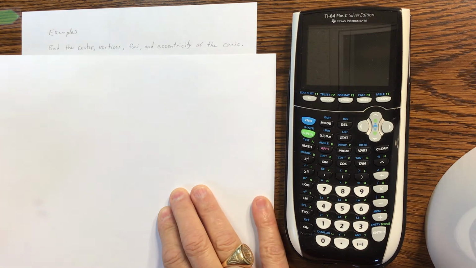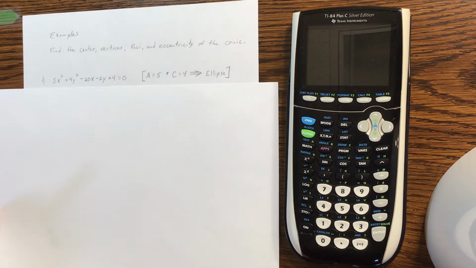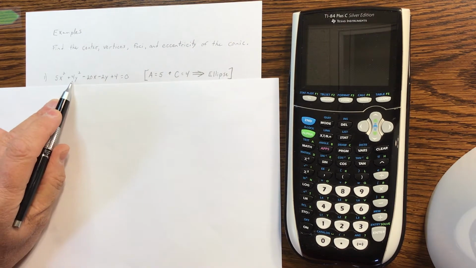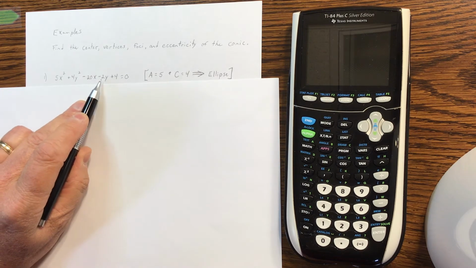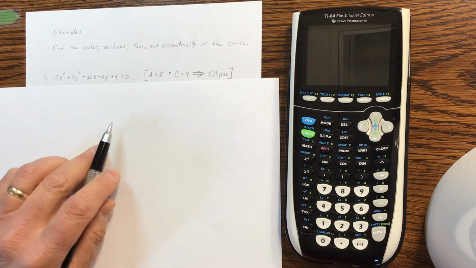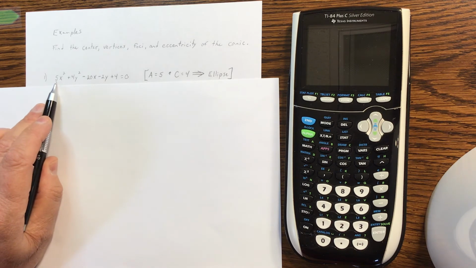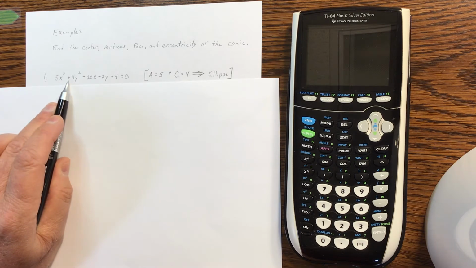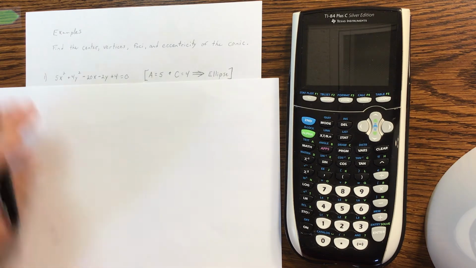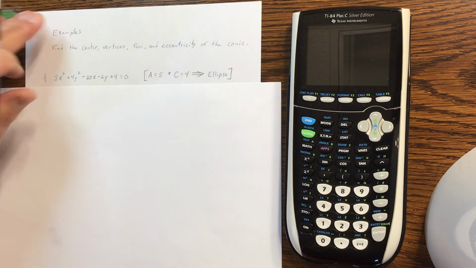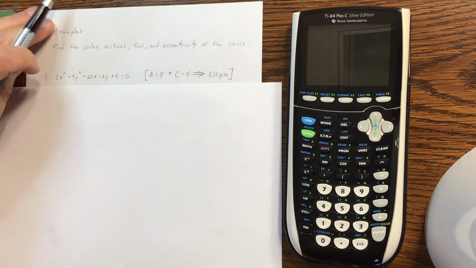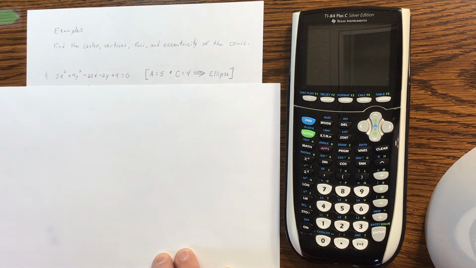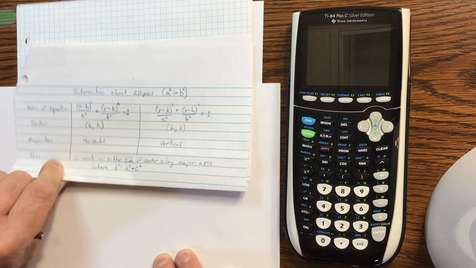Okay, so here's our first problem. We have the equation 5x squared plus 4y squared minus 20x minus 2y plus 4 equals 0. Well, right now we can see that A is 5 and C is 4. They have the same sign, so that tells me that this is an ellipse. Let's keep going on here. What we want to do is get it into this form.